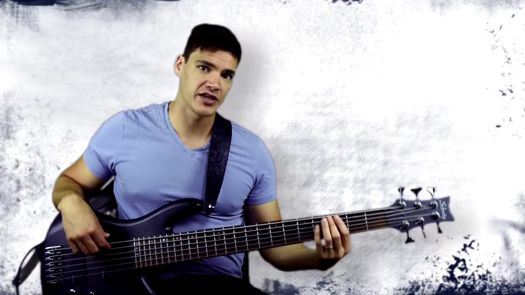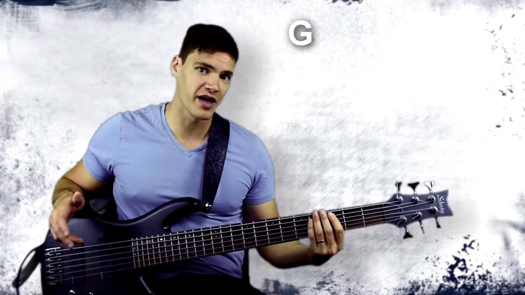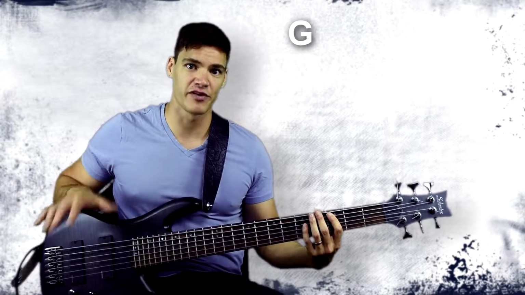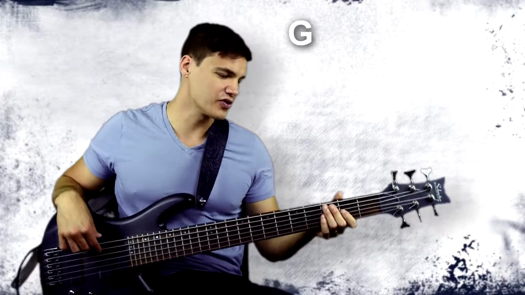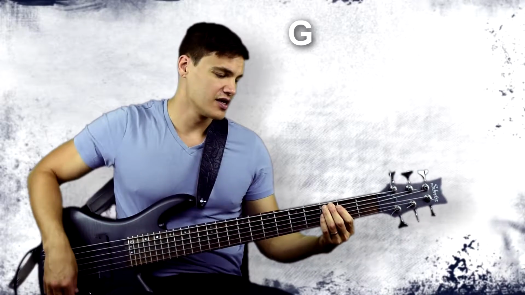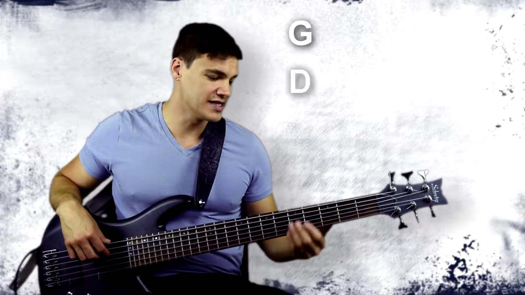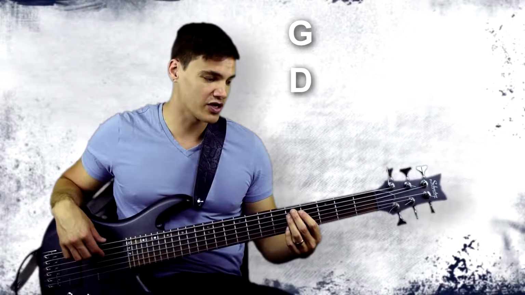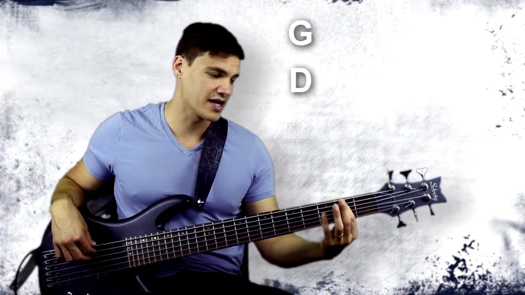So now we're going to be introducing some inversions over this chord progression. So we're going to be starting on the G, and as a rule of thumb, you really don't want to use an inversion over the root chord. So we're going to be playing your G, then over the D chord, or the D major chord, we're going to be using a first inversion and playing the F sharp.